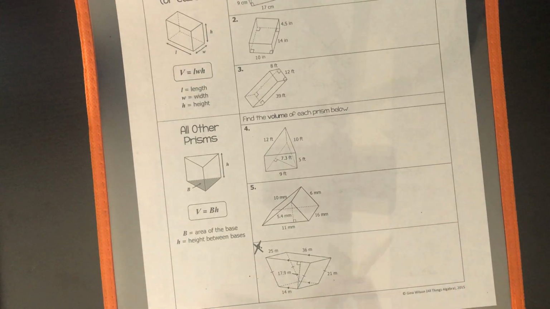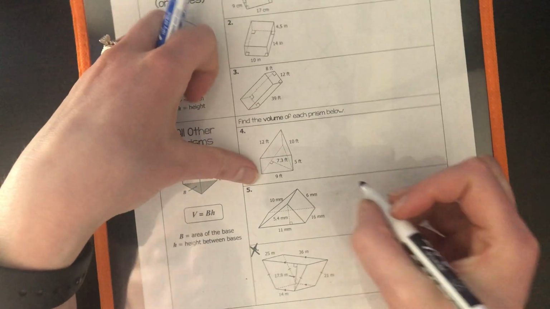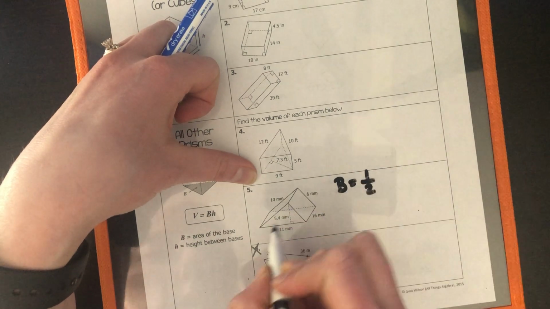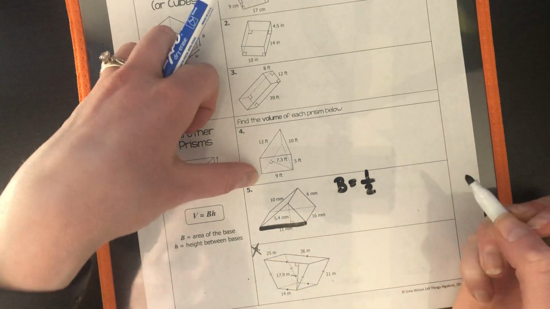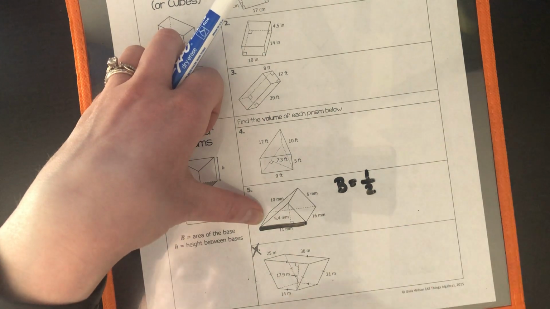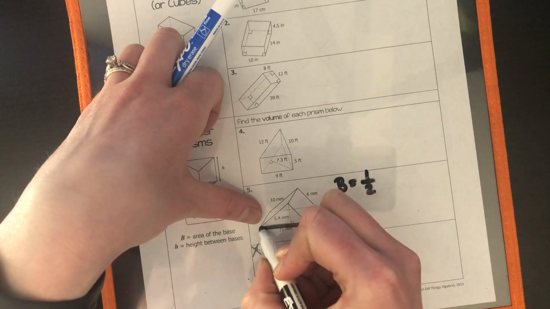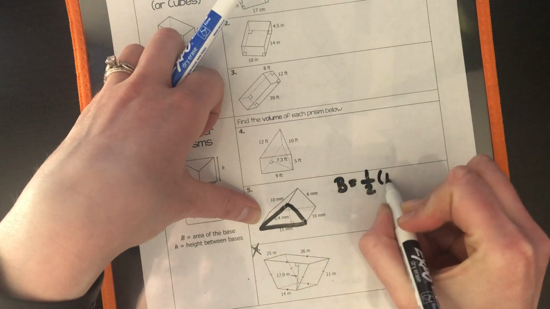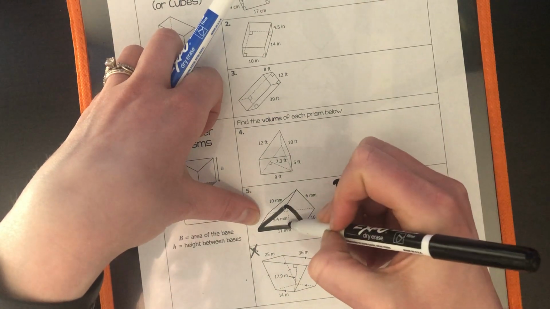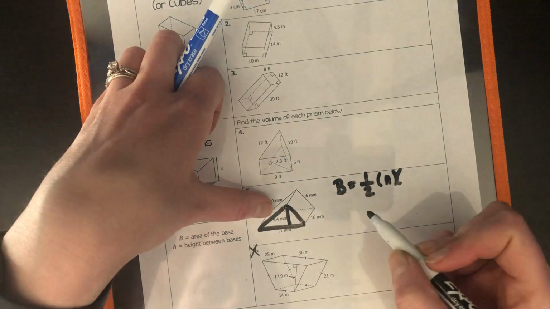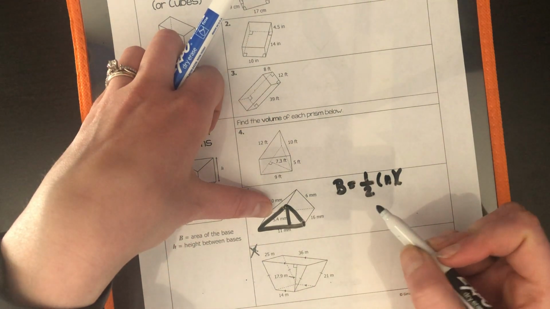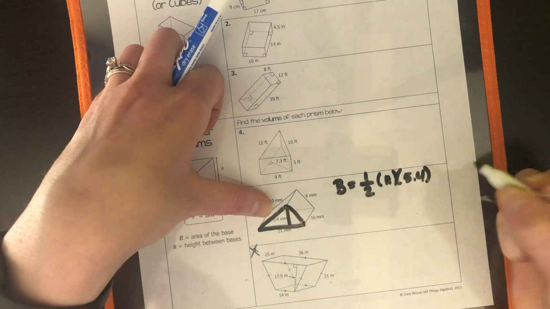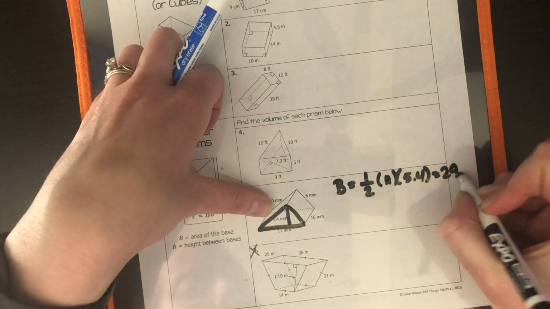So, for this, my capital B is 1/2 the base, the bottom of this triangle, it's like facing towards me. Here, I'll highlight it in black marker. So the base is 11. How tall it is, because I see the right angle, is 5.4. And that gives you 29.7.